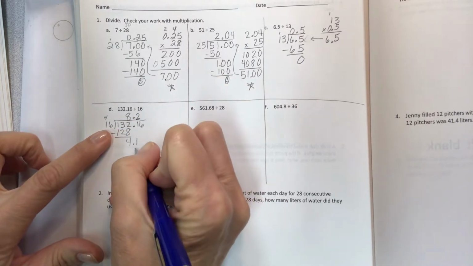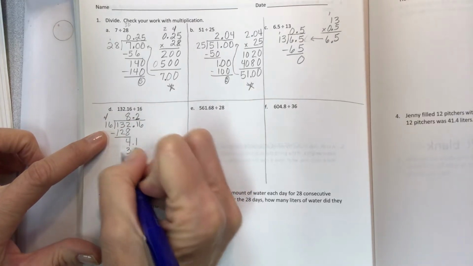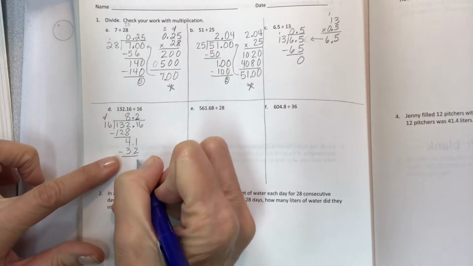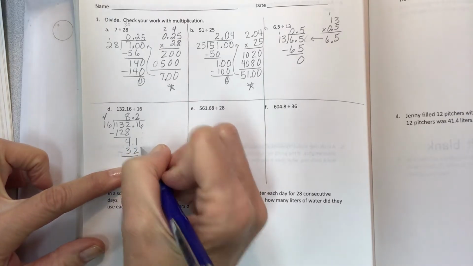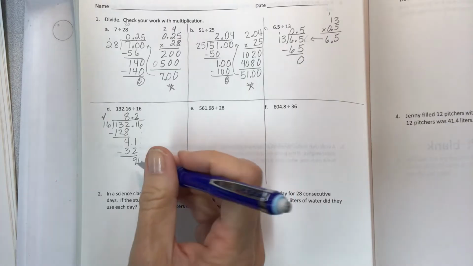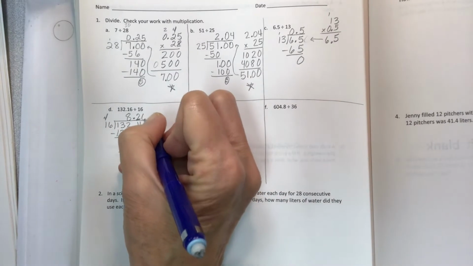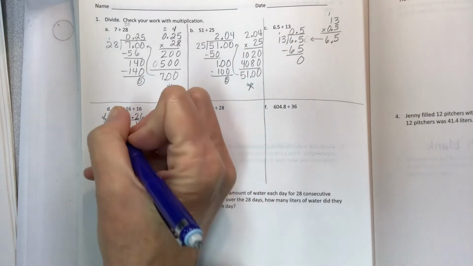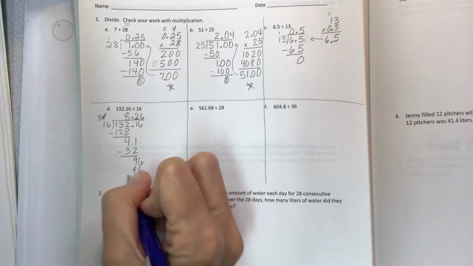2 times 6, 12, carry the 1, and then 2 and 1 is 3. And the difference between 32 and 41 is 9. You can use the standard algorithm if you prefer. But here comes the 6. Now I have 96, and I'm thinking that's almost exact. Yes, 6. 6 times 6, 36. Carry that 3 over, and then, of course, 6 times 1 is 6 plus 3 is 9.